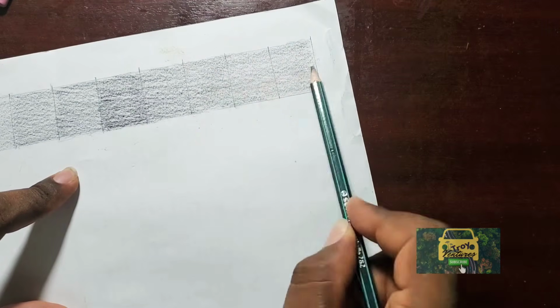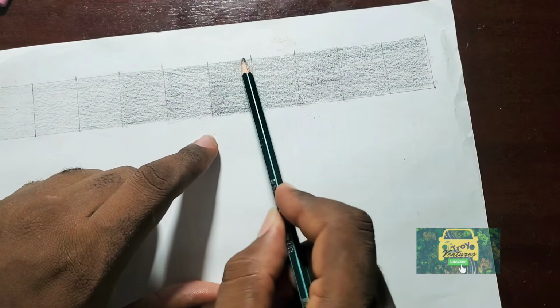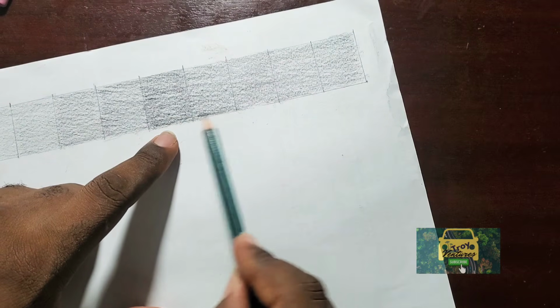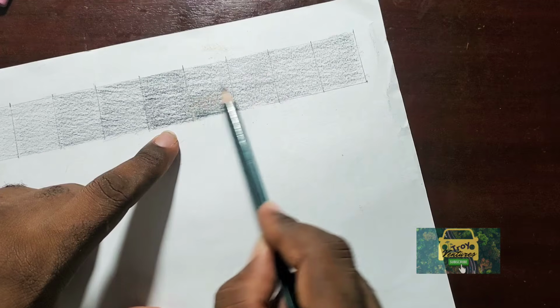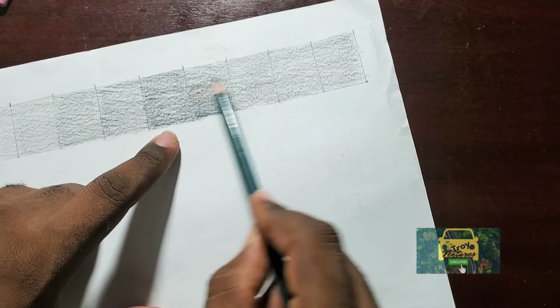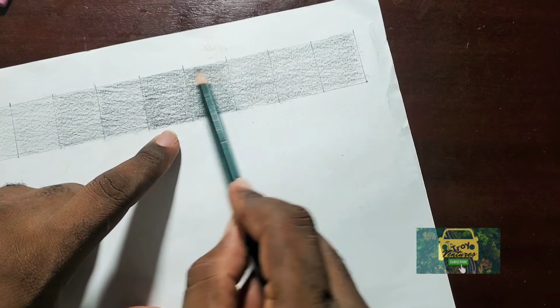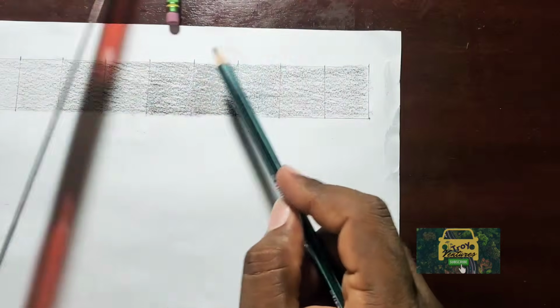You don't want it to get too dark too quick, so do not press too hard, too quick. Right, now moving on to the next one. Nice. There we go. Alright, for this instance, you can't see the difference.